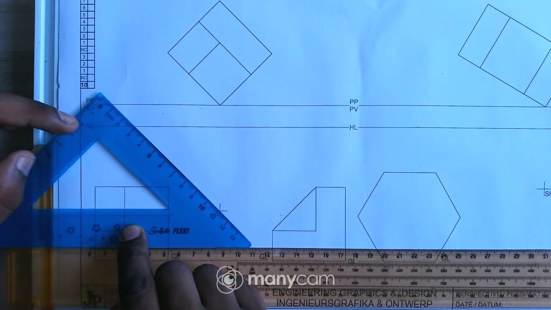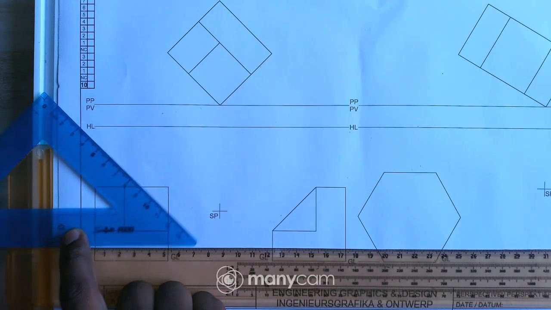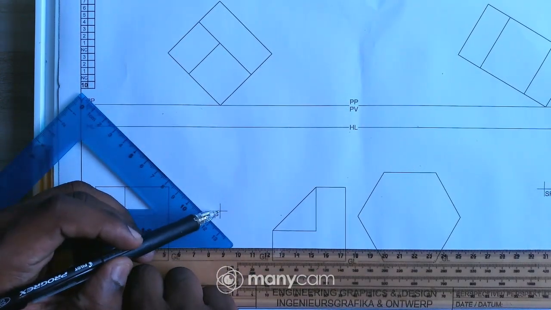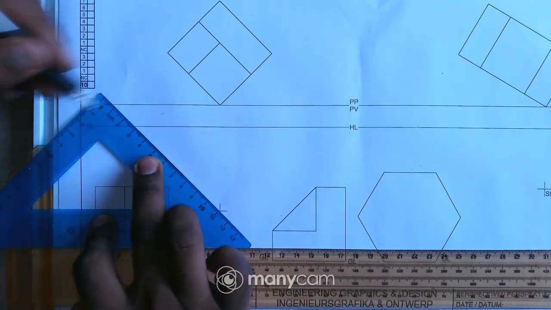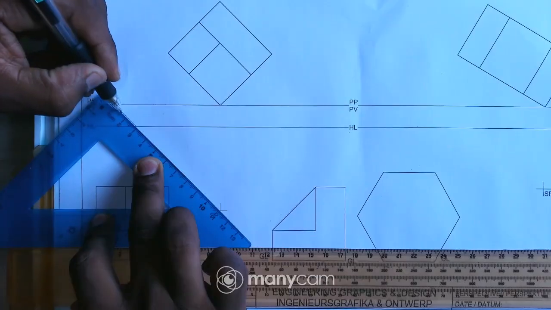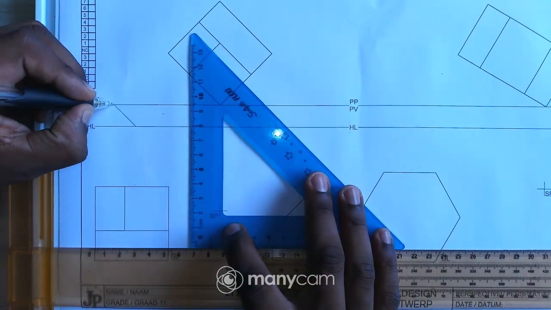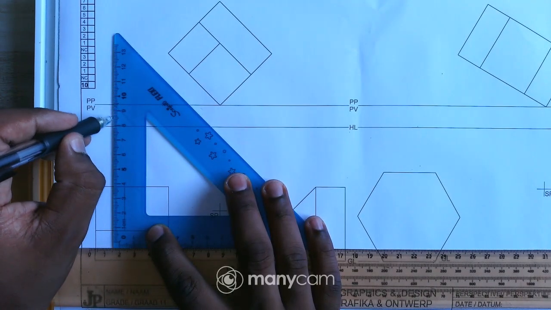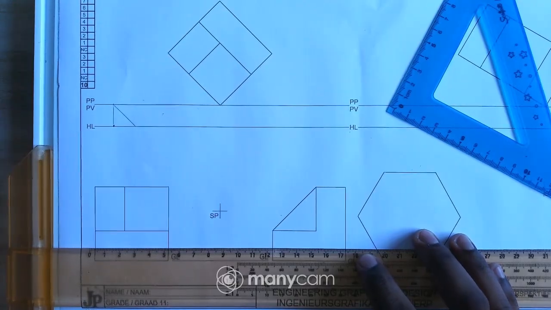So I draw a line from the station point up to the picture plane there. I'll have to draw a line from the station point up to the picture plane, light construction. So it's up to the picture plane, and I'll have to drop this point down to the HL, just like that. So this is my left vanishing point.